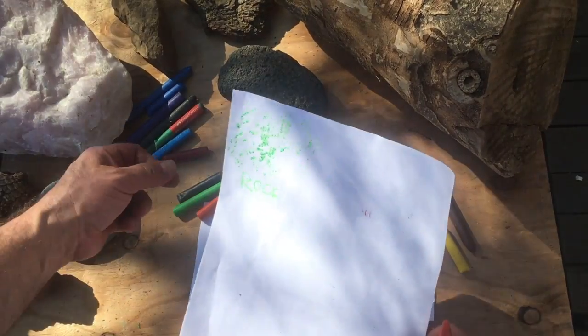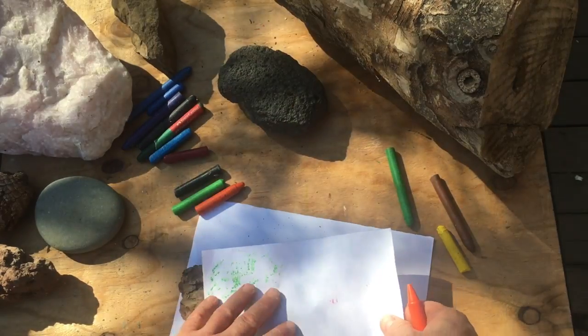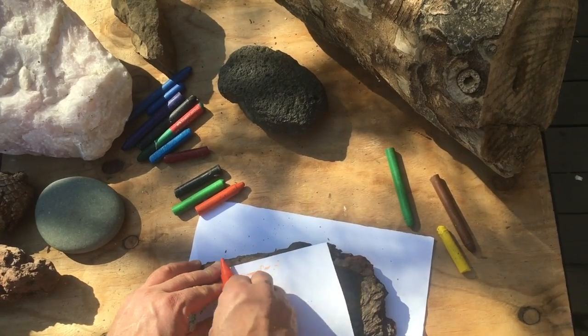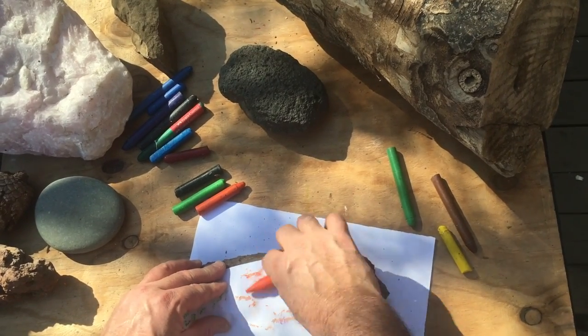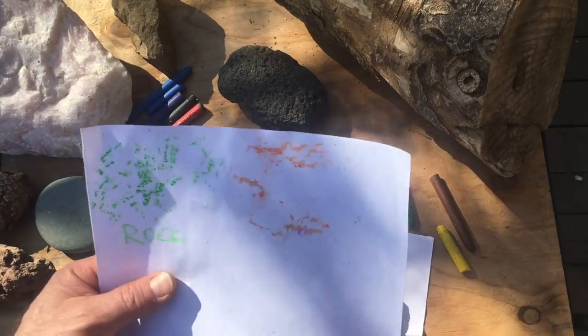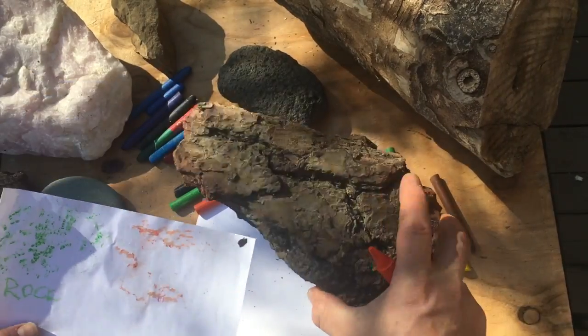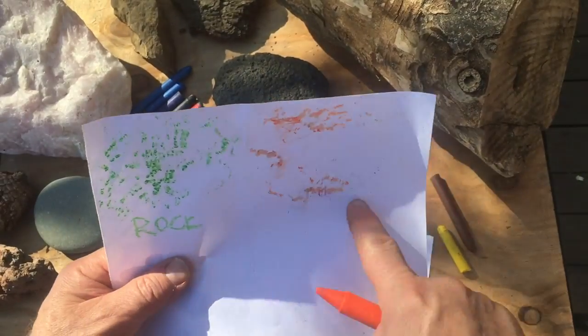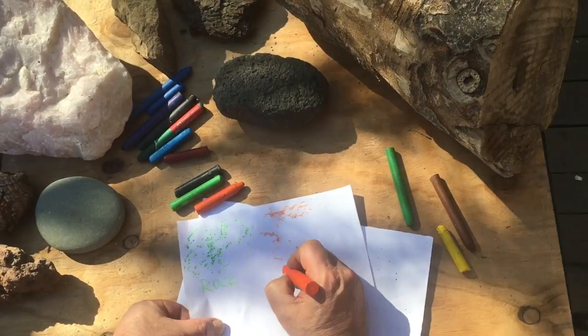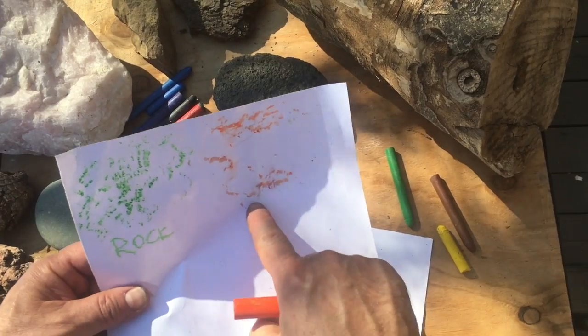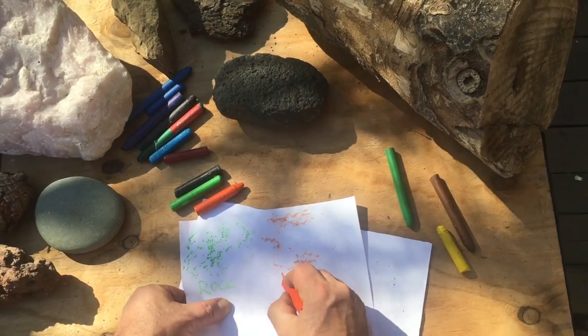For instance, this one. And voila, it's very, very rough. I didn't get much information from this texture, but I did get an idea that it is rough, right? So I can write either rough or wood.